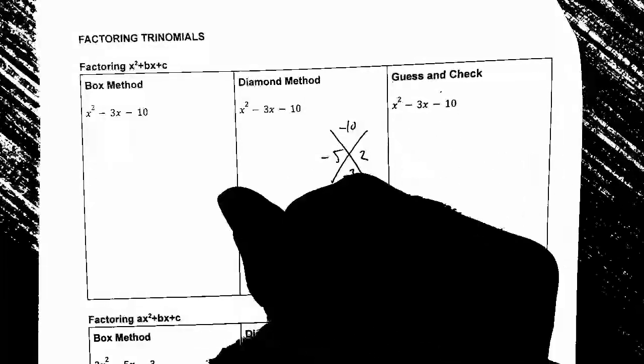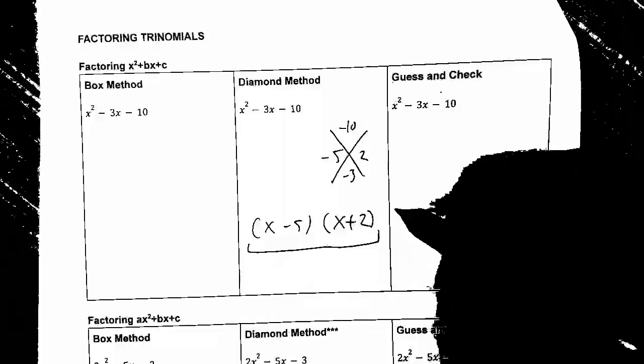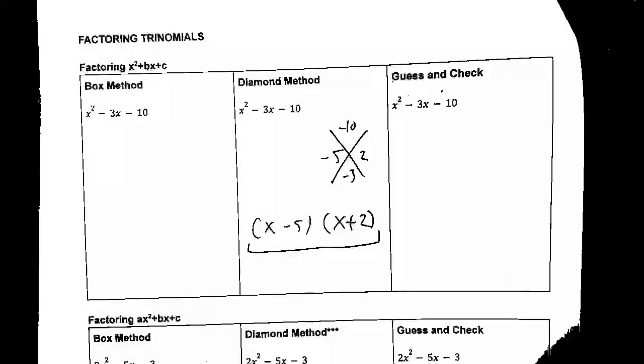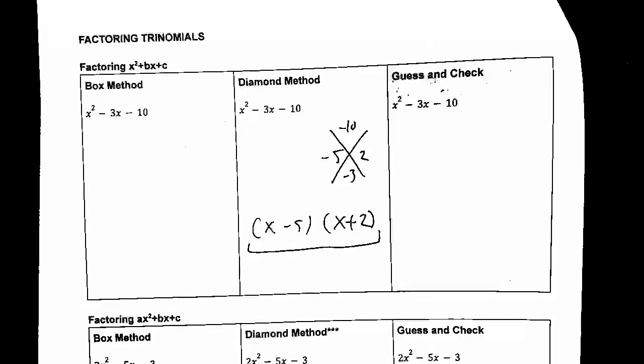Does anybody do it a different way? Do you set it equal to 0? I don't do it a different way. You don't set it equal to 0. So this is just factoring. We're not solving. Okay. Are we good on that one?